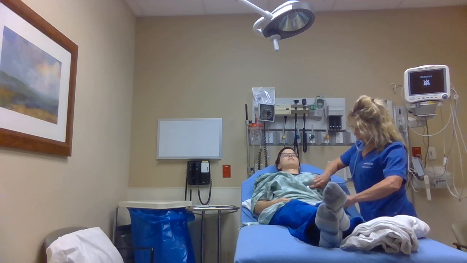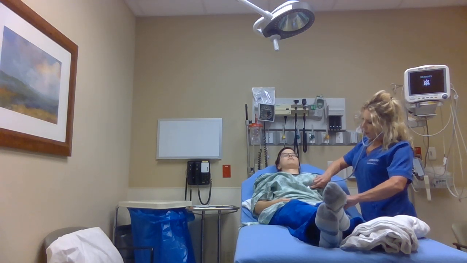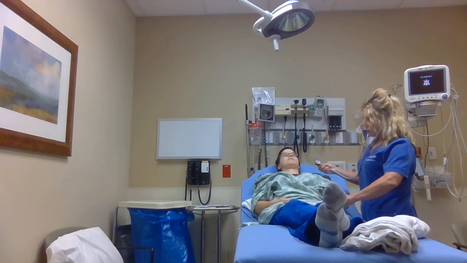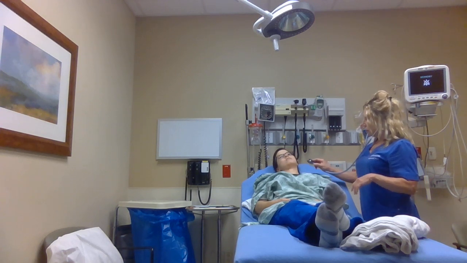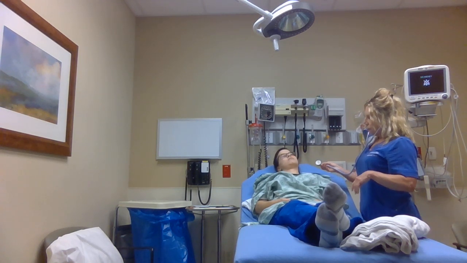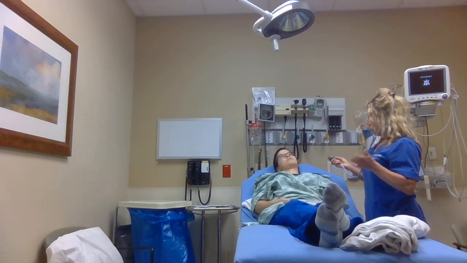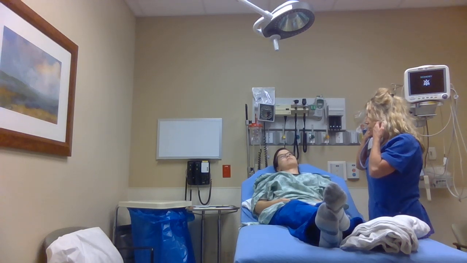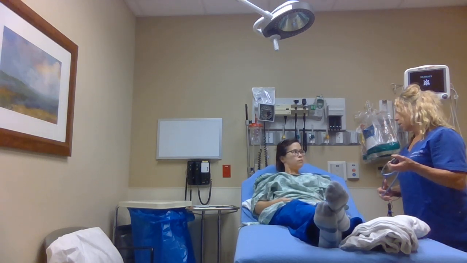Good. If I see any differences in the heart sounds, other than what her carotid is, I can always listen to the carotid to see if it's a systolic type murmur. If it's abnormal, it will not correlate with the systolic. The aortic won't correlate with the systolic, okay?